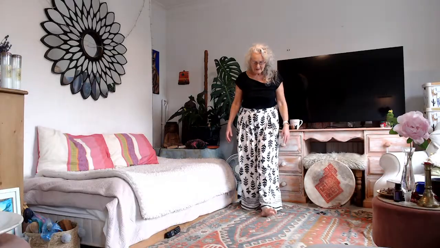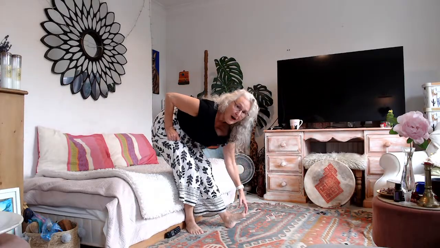So this next movement, you step forward on one foot, back on the other. So we're stepping forward and back. I'm going to show you from the side. As you step forward, you come right up on the toes of the back foot, and then these toes come up.